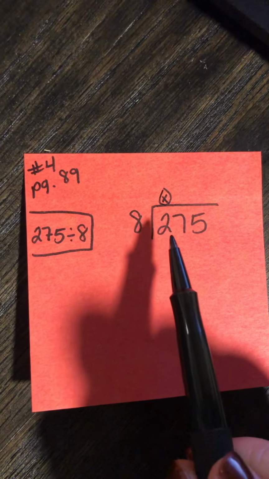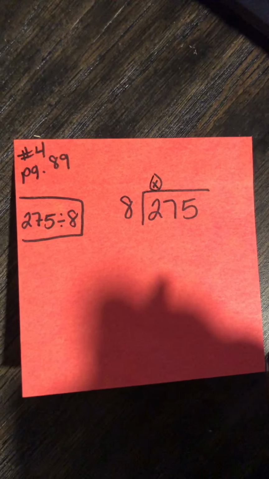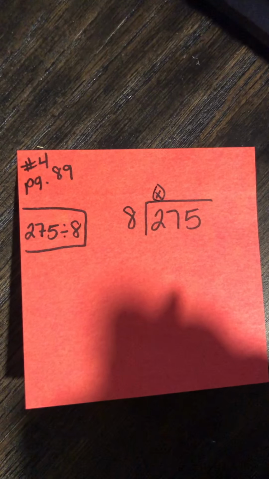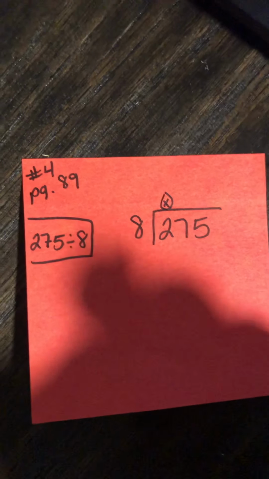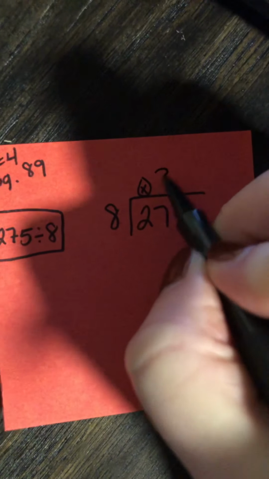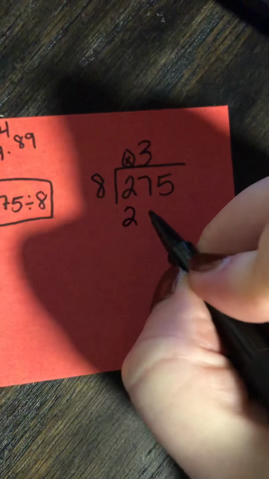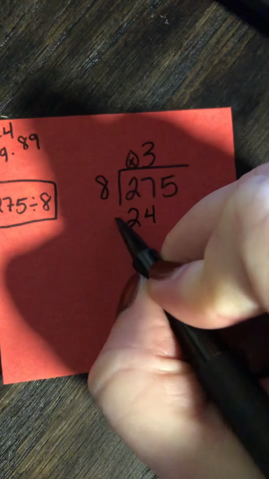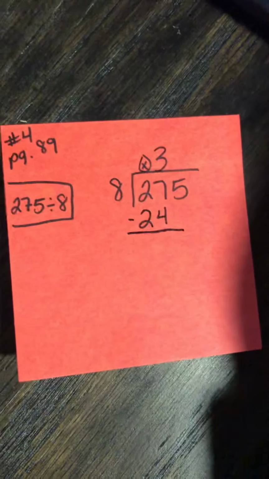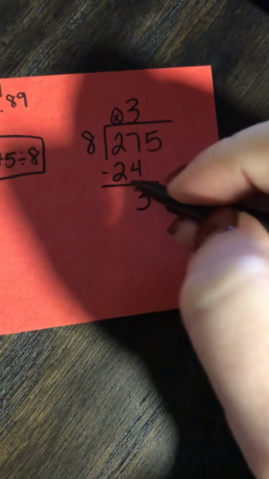8 goes into 27. Well, how many times can 8 go into 27 without going over? Nothing times 8 is going to equal 27, so I have to get as close as I can. I know that 8 times 3 is 24. It's going to get me as close without going over. And then I subtract. 7 minus 4 is 3. 2 minus 2 is 0.